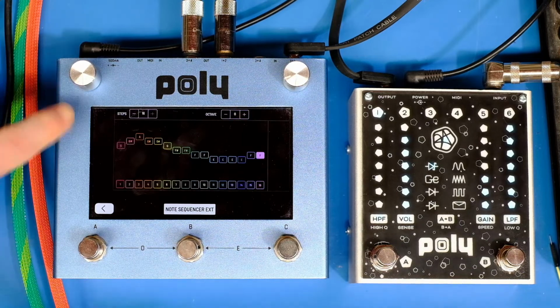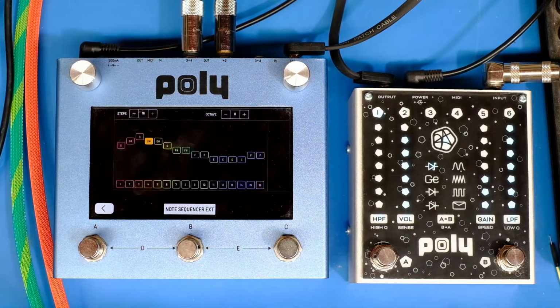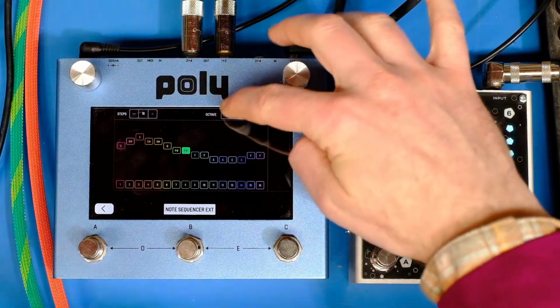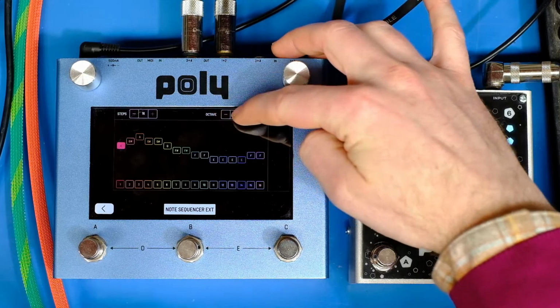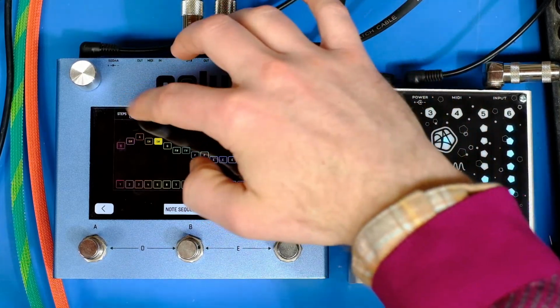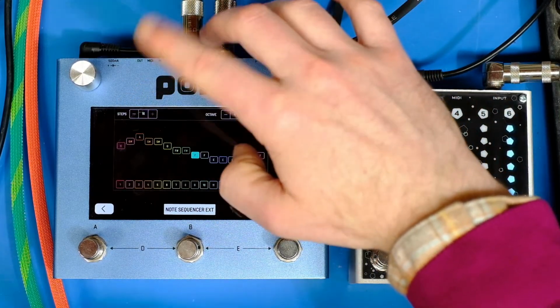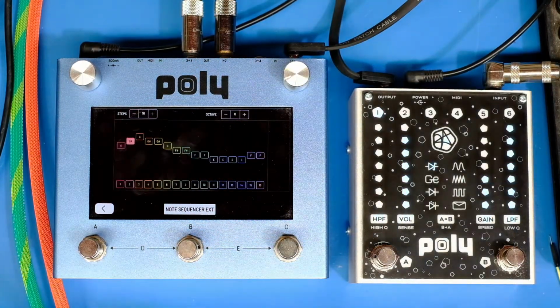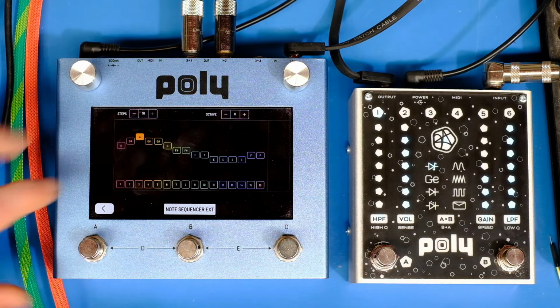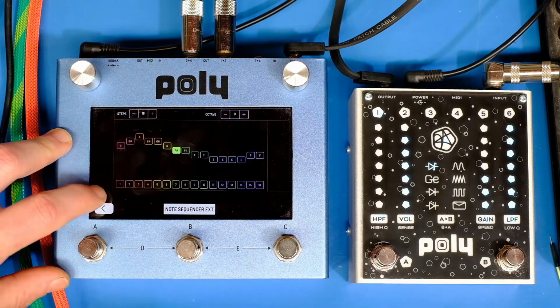So yeah, you can change the octave that these are with the up and down here. Like so. Up octaves. And we can change how many steps there are. 16 is the most. Yeah, that's most of the stuff with the note sequencer.